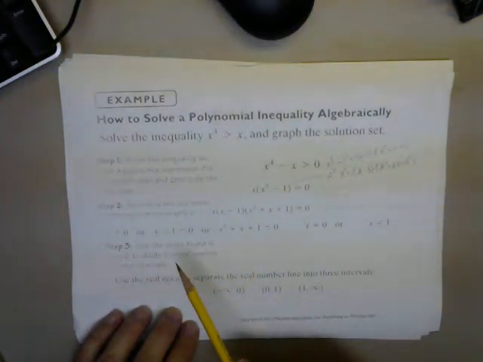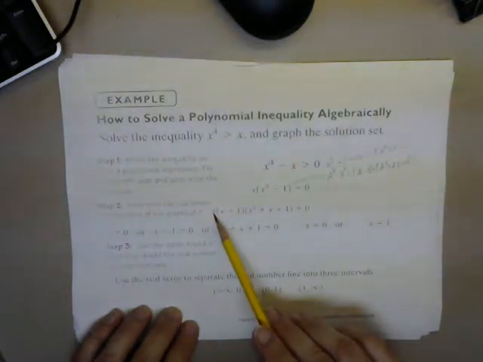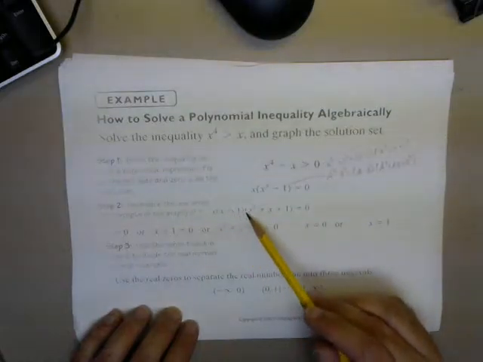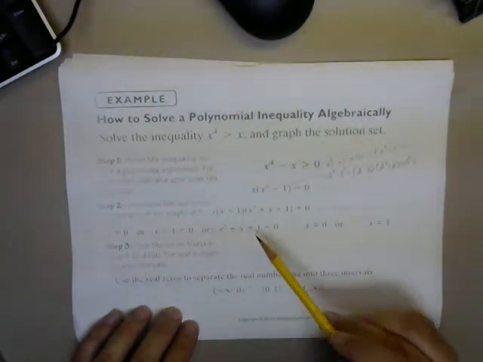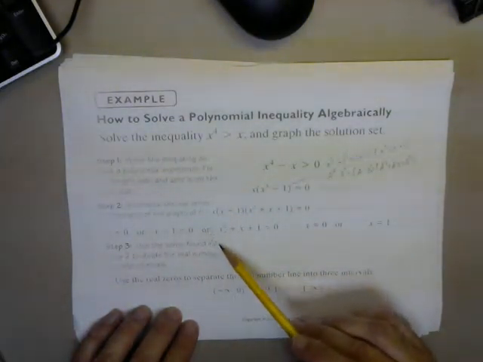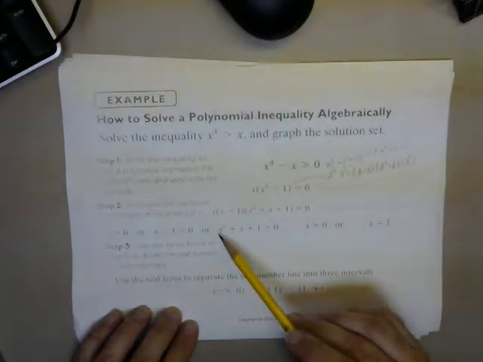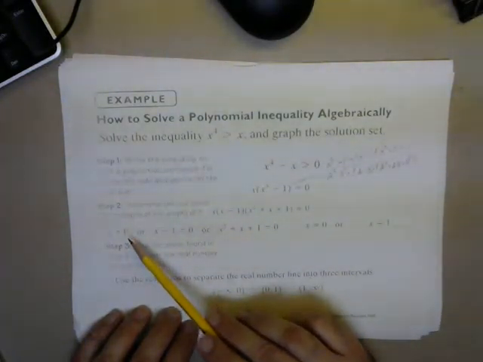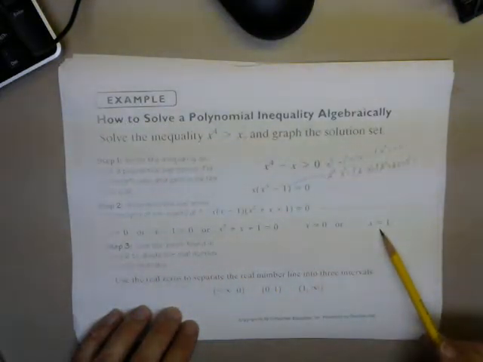One of the places that will make this thing 0 is if x is 0. Another one that will make this side 0 is if x is 1. And then if you try to solve this equation here, you'll see that you'll get complex solutions. So the only place where the graph is going to touch the x-axis is at 0 and then again at 1.